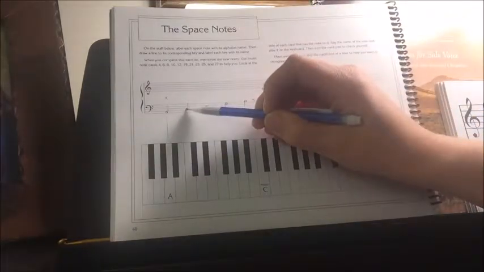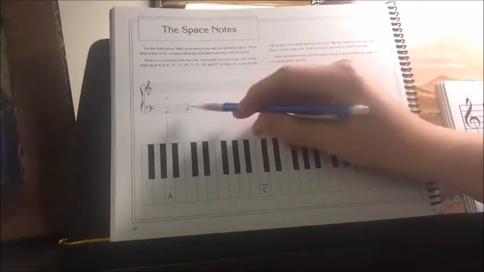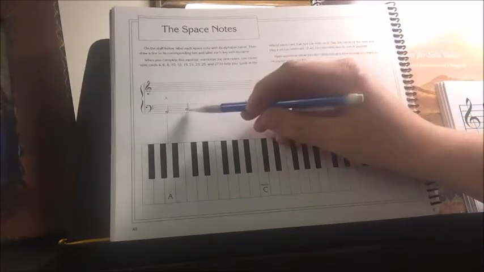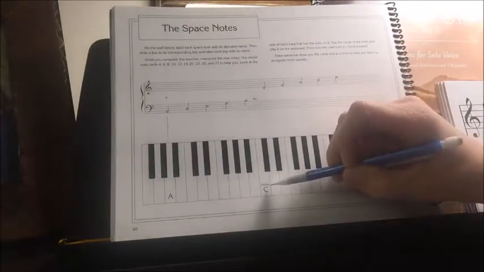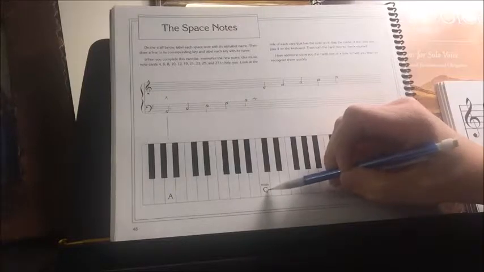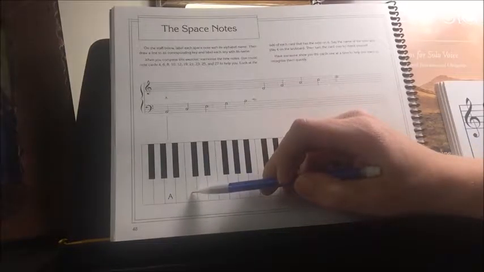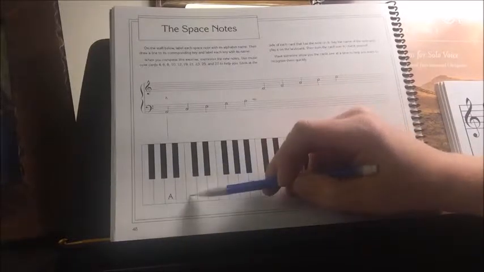Here we have All Cows Eat Grass, so this is going to be the C. It is the first C below middle C. So this one should be quite easy for you to identify if you're very comfortable with where your C's are on the piano. So here's middle C, and then it will be the next C below that on the piano, where the two black keys are and the first white key to the left of them.